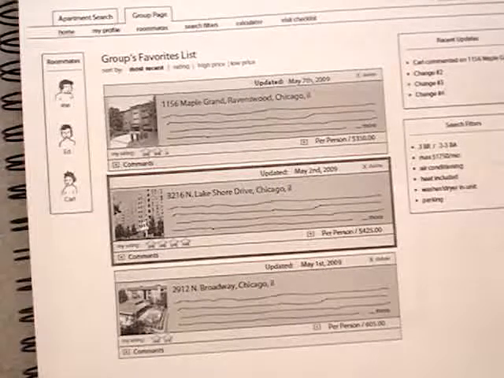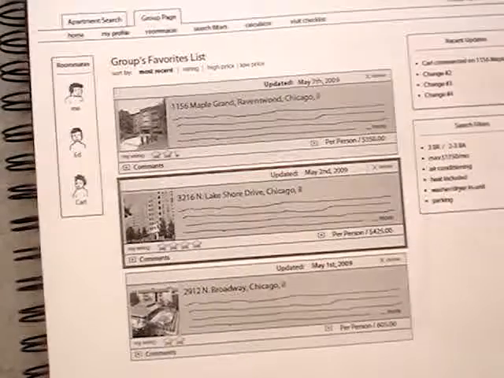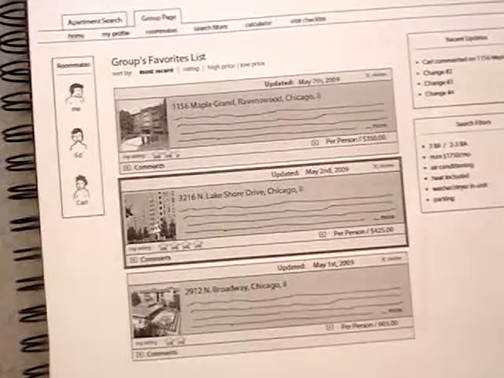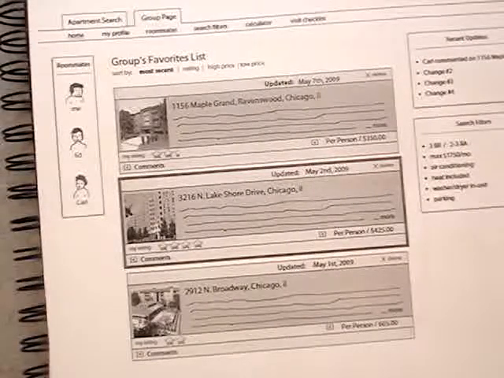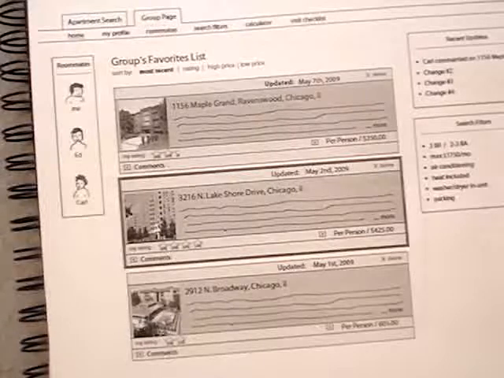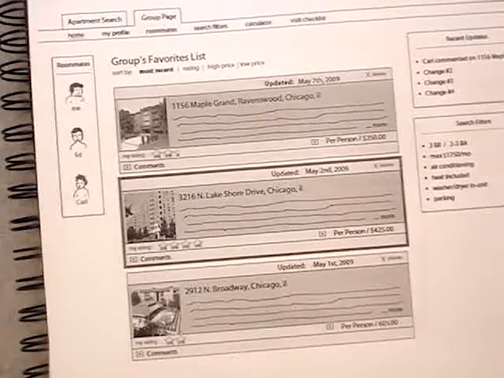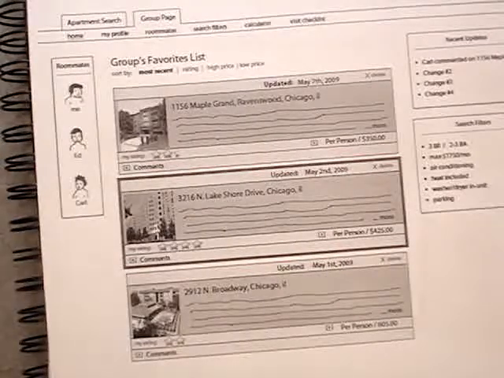You mean for each person? Could you repeat the question, please? How would you see the total cost of expenses for the apartment? Oh, I would probably hit the plus right there. Great.